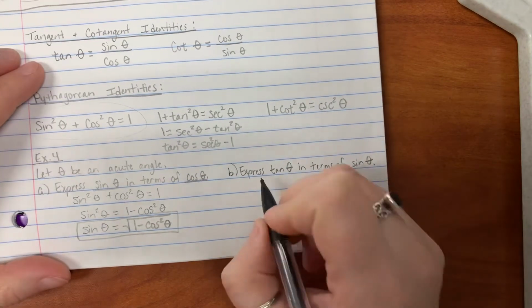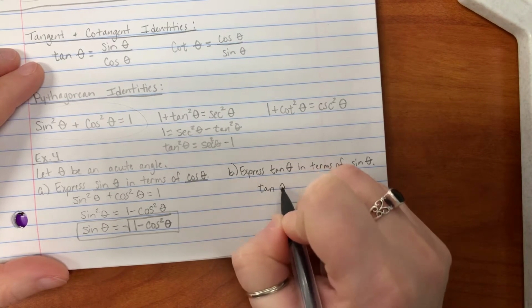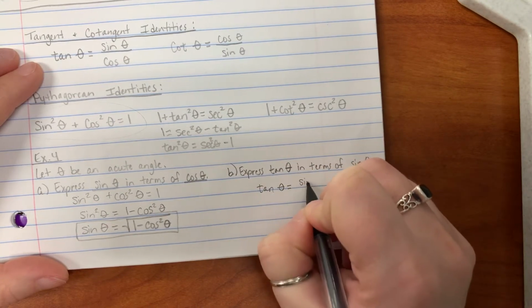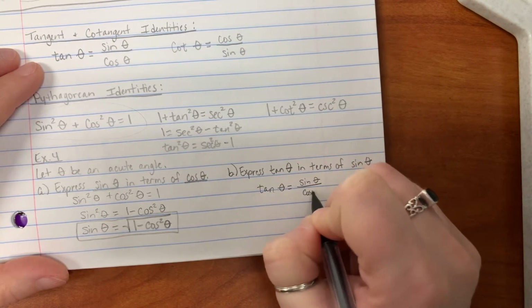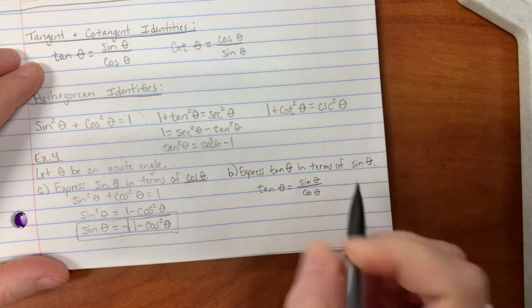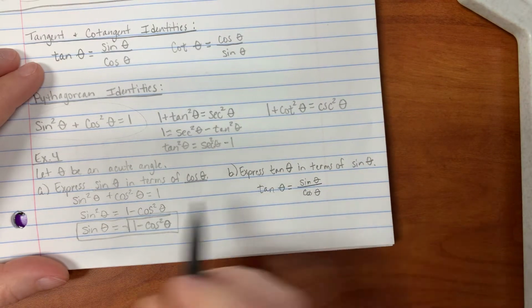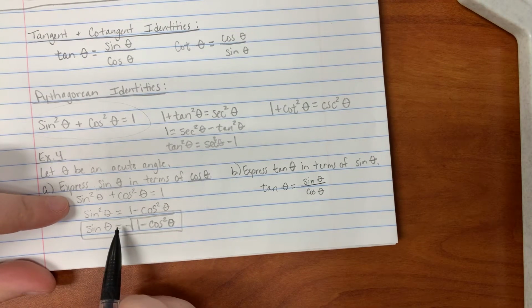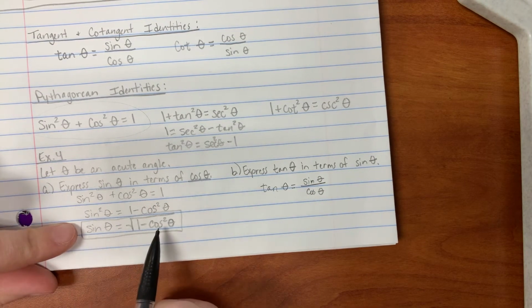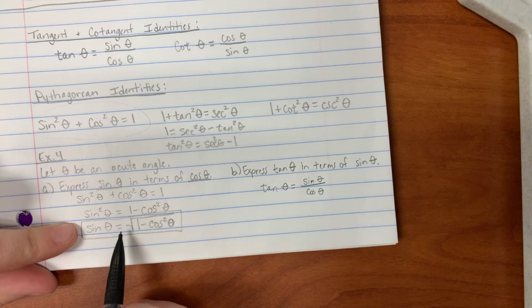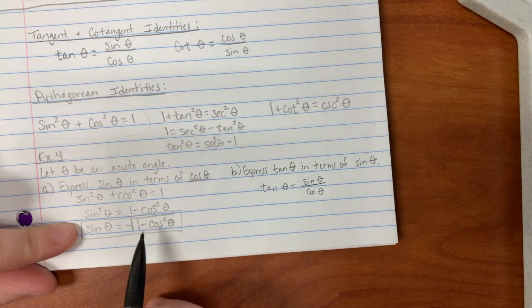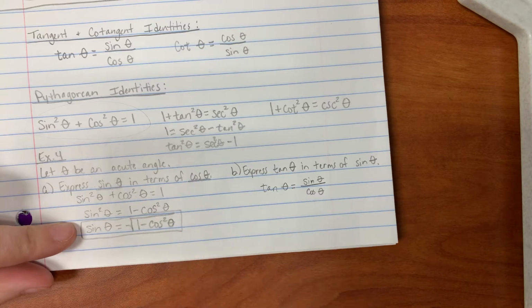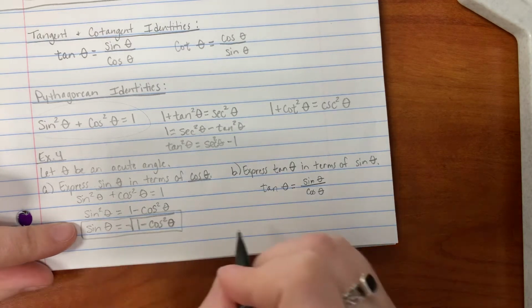So I'm going to use this idea right here to help me with that. I'm going to start out with this, that tangent of theta is sine over cosine. Then I'm going to use this idea that if I took this exact equation right here and solved for cosine instead, I would end up with this exact same answer, except cosine of theta equals the square root of 1 minus sine squared of theta. So then it would be in terms of sine.